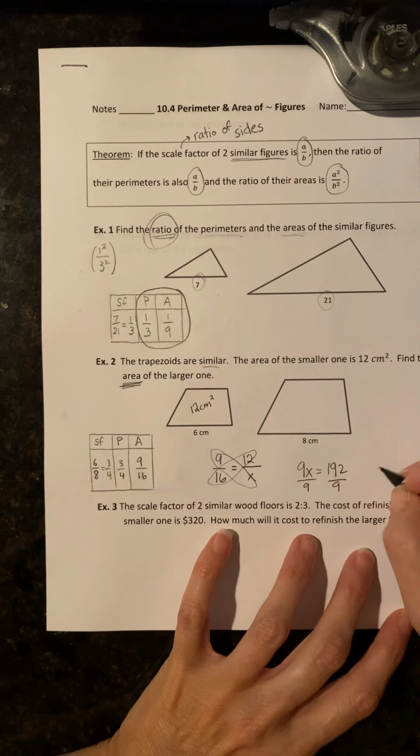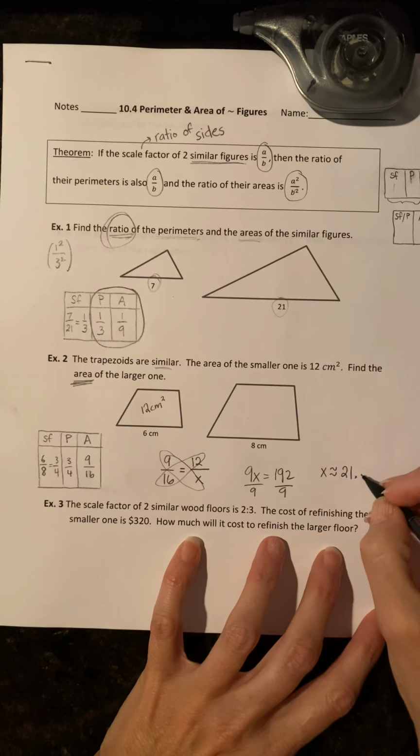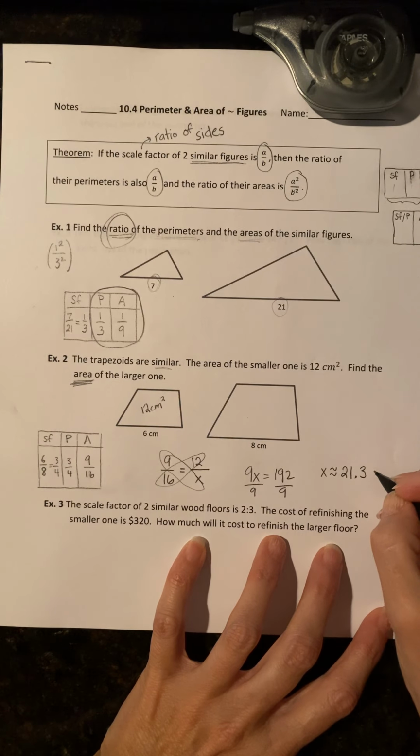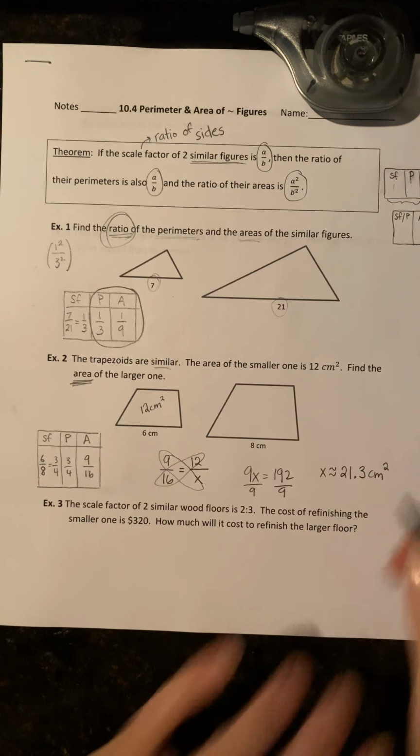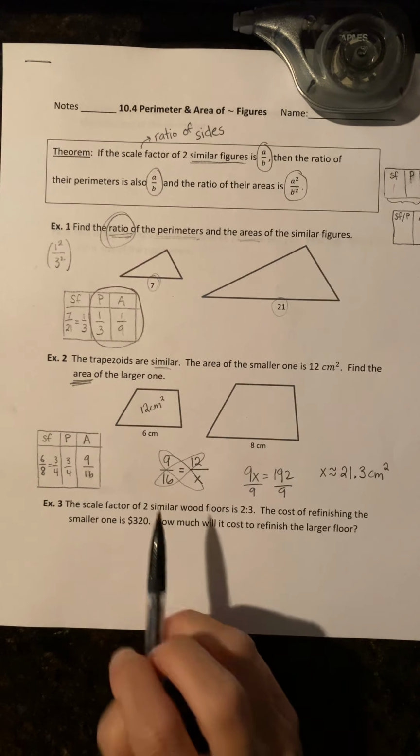21.3, roughly. So x is approximately 21.3 centimeters squared. Okay, let me make sure I did that right.